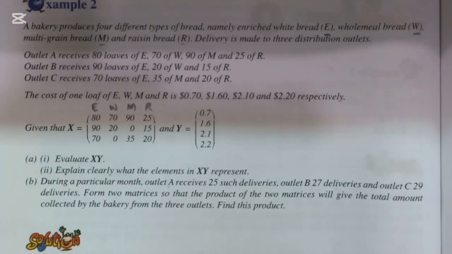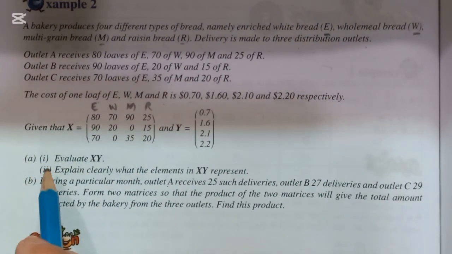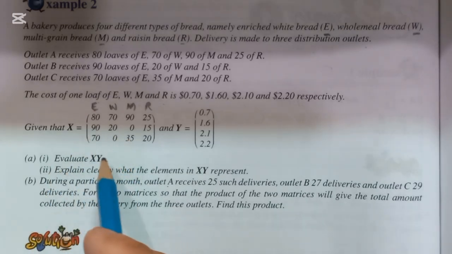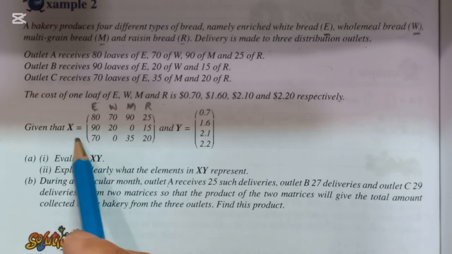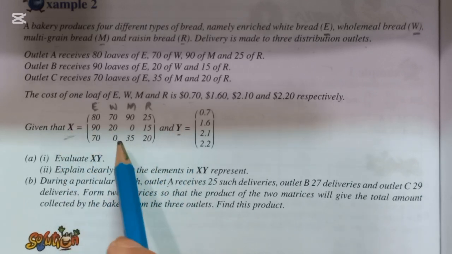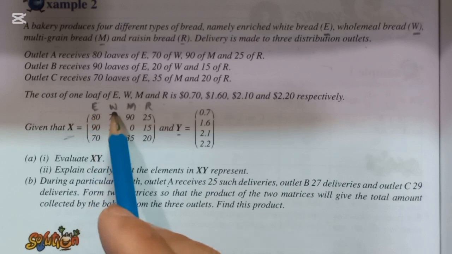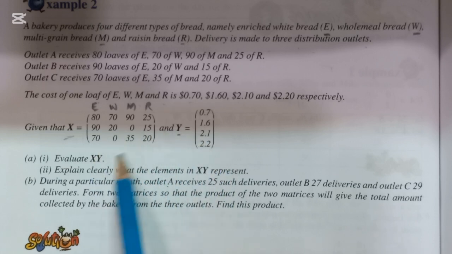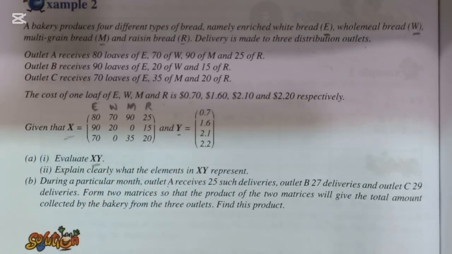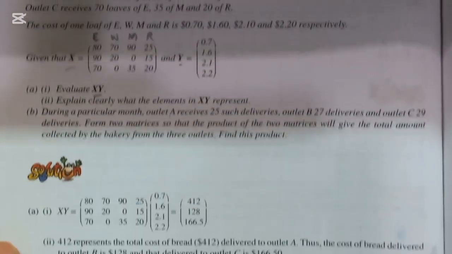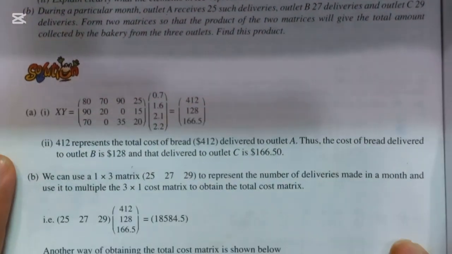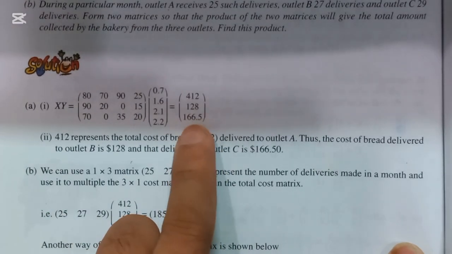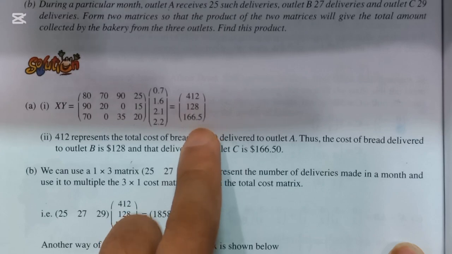Okay. From here, the first part is to evaluate XY. So the first part will be very easy because I have told you the method in the previous question. So you will multiply X with Y. This is possible because the columns of the first are 4 and the rows of the second are also 4. So these can be multiplied. So you will multiply these two matrices. So you can see here is the answer. So first multiply by yourself and then match the answer from here. So this will be the answer.